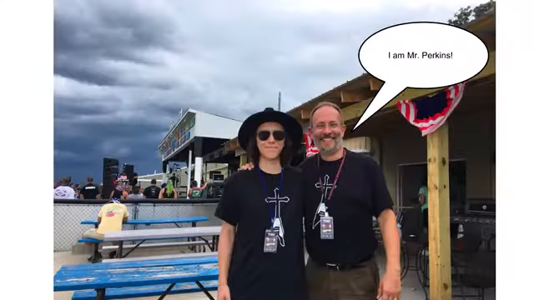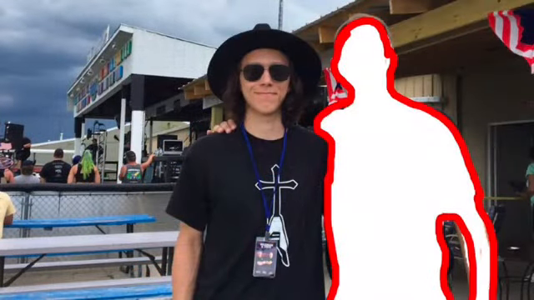And I actually want to look at an illustration here to help you understand that. So here's a picture of my son, Austin, who's a former TMS student, and me. We are at a Christian rock festival. And here I am saying, I am Mr. Perkins, right? Obviously, there's only one Mr. Perkins in this picture. I am that guy. Now, notice in this, I've basically taken me out of the picture, right? And we've got this red line around where I would be. That's the container, if you will. Just think about that as the Mr. Perkins container, right?